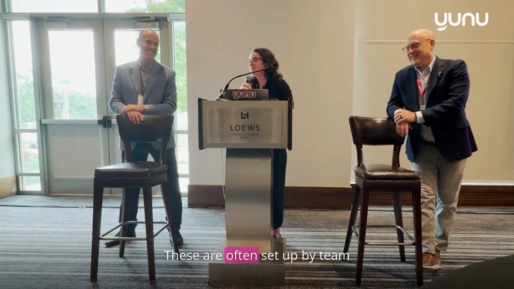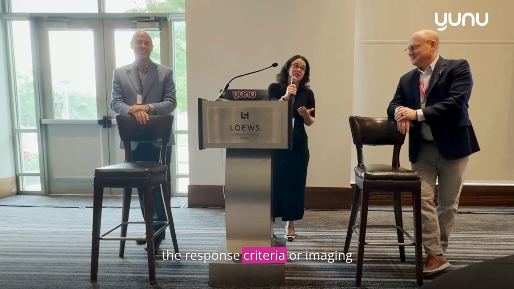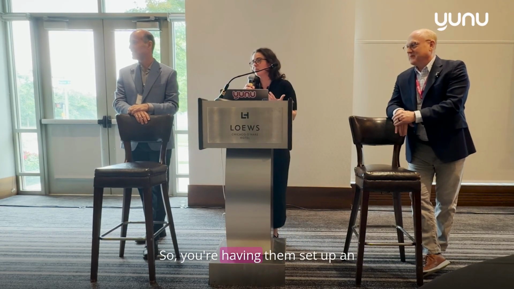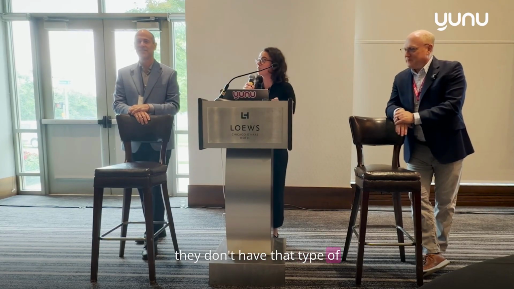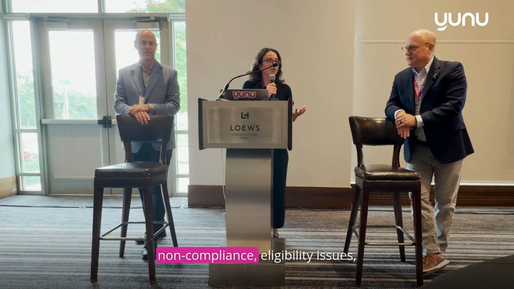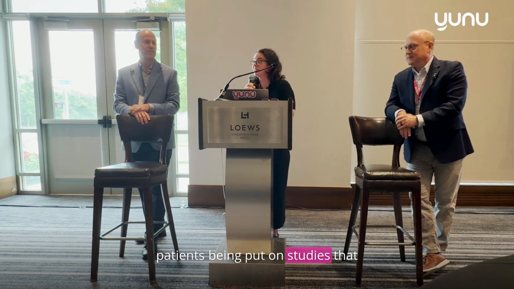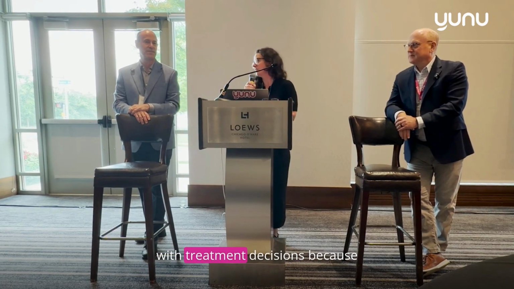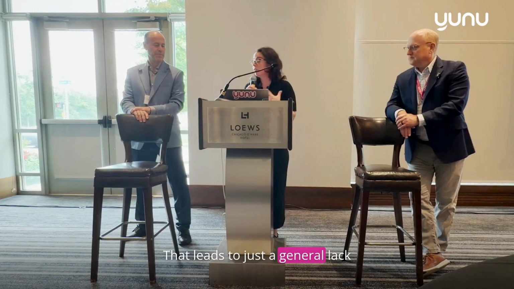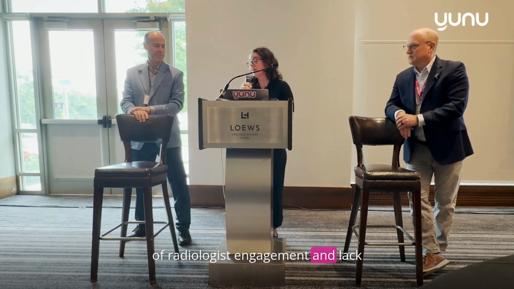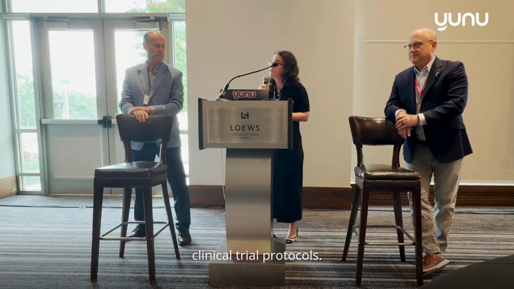Yeah. These are often set up by team members who aren't familiar with the response criteria or imaging or have that medical background because of a lack of radiologist involvement. So you're having them set up an Excel tumor grid with all of these specific criteria details and modifications and percent changes that lead to overall responses, and they don't have that type of background. So that can lead to protocol noncompliance, eligibility issues, patients being put on studies that they shouldn't be, and then issues with treatment decisions because they're being kept on study by meeting progression standards, but it's not being clear in the Excel document. That leads to just a general lack that we hear a lot of radiologist engagement and lack of details from them where they feel like they don't know the clinical trial protocols.